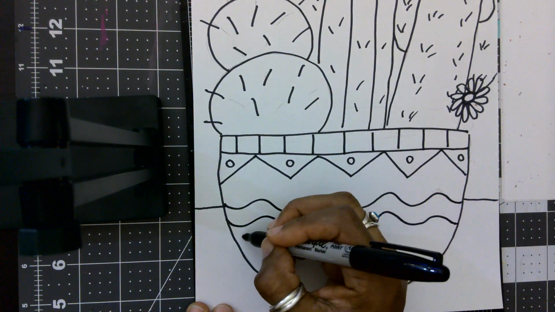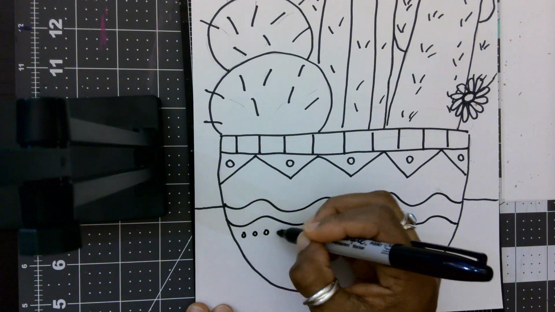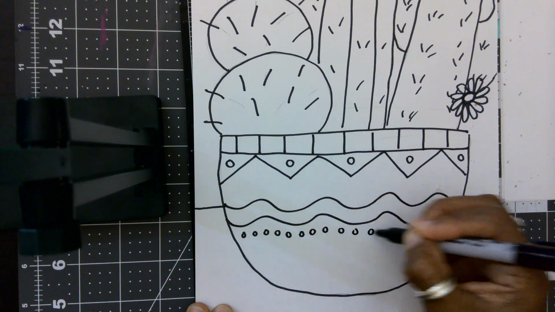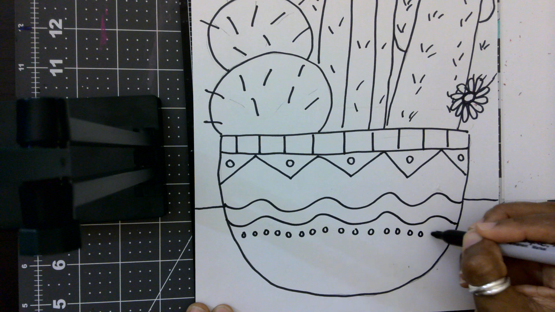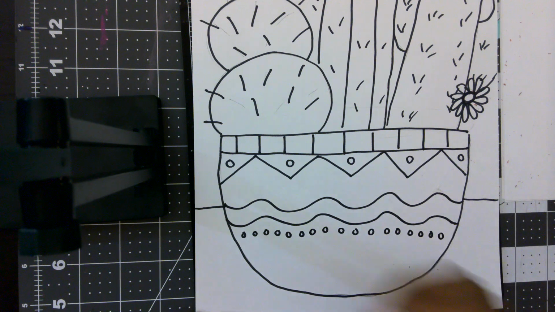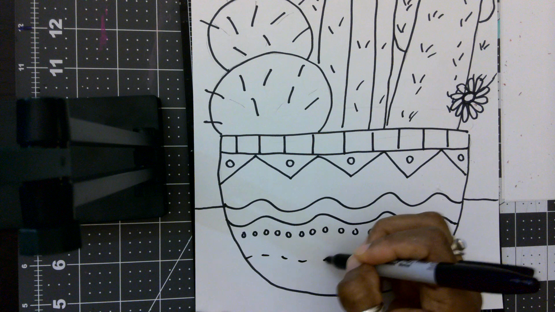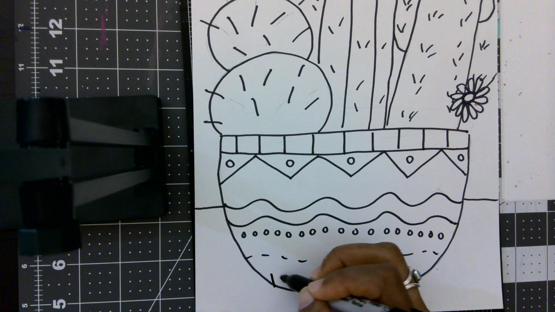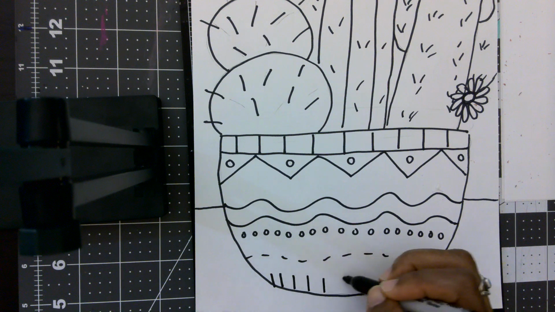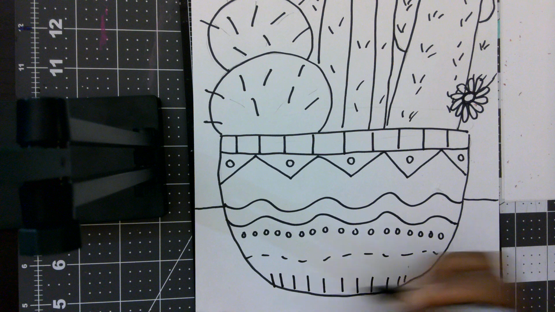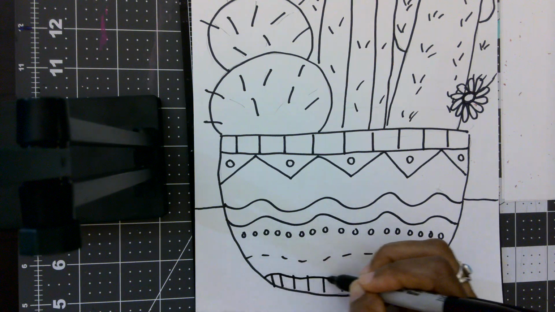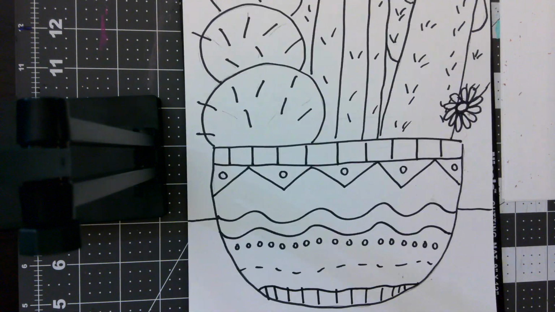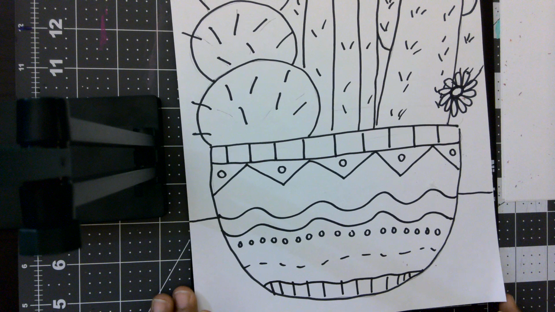Okay, then I might decide to do some smaller circles that still are going into a line like that. And I mean, you can do whatever you want. I'm going to do some dashed lines. Okay, then I might decide to do, and then go like this. Okay, so now I have designs on my pot as well.